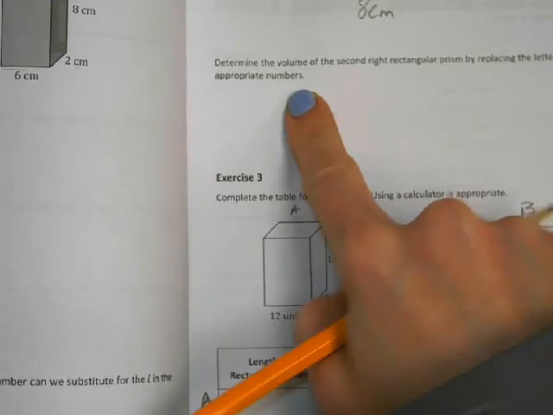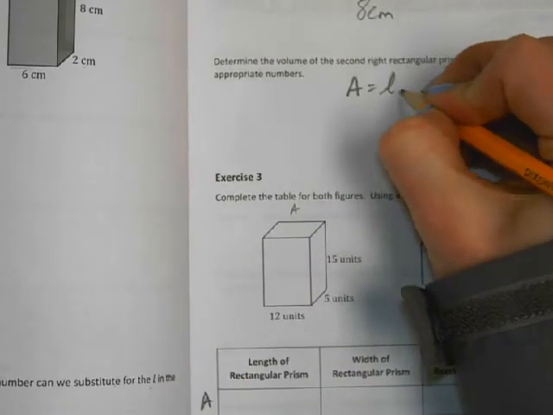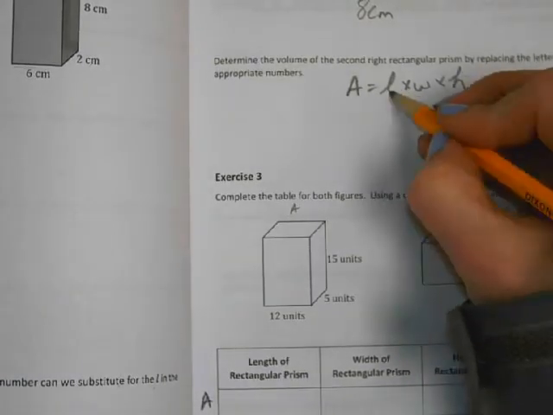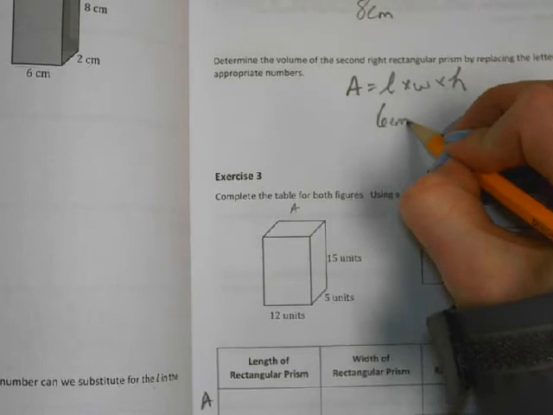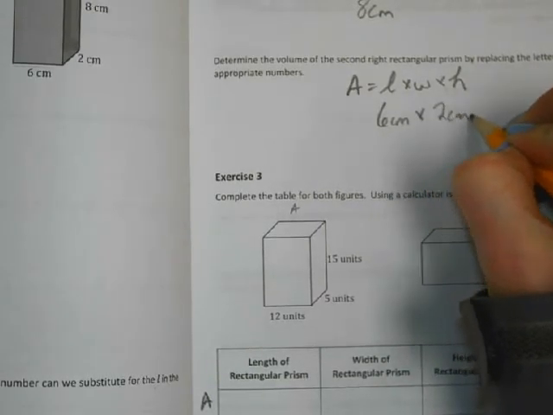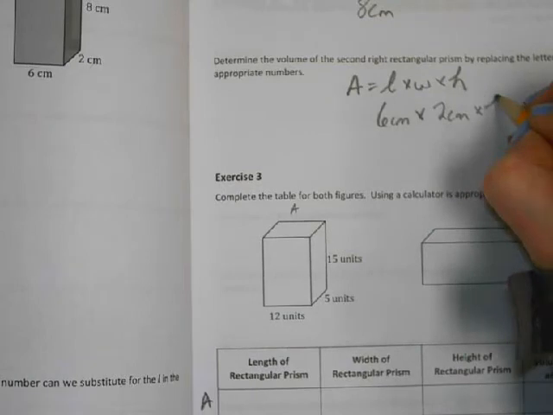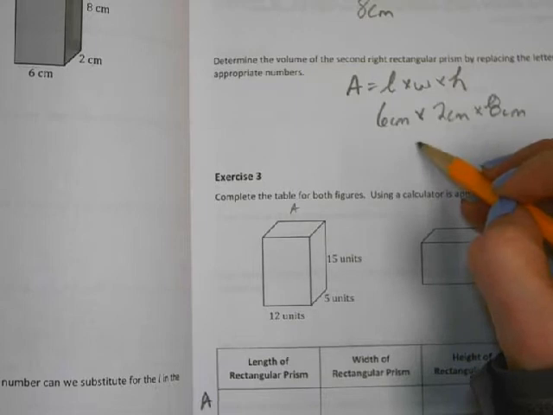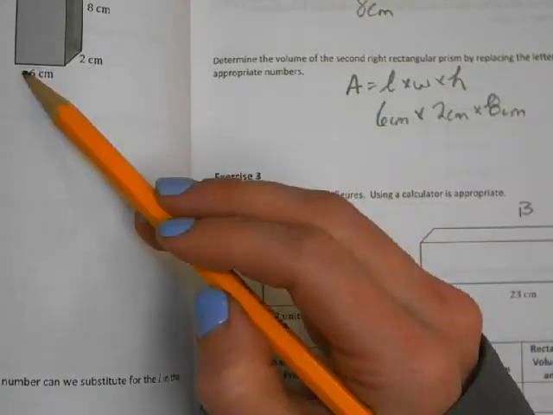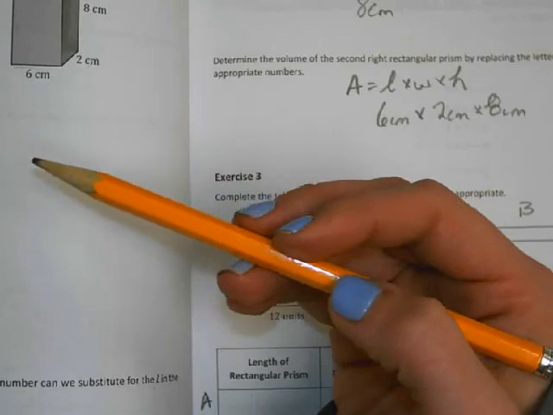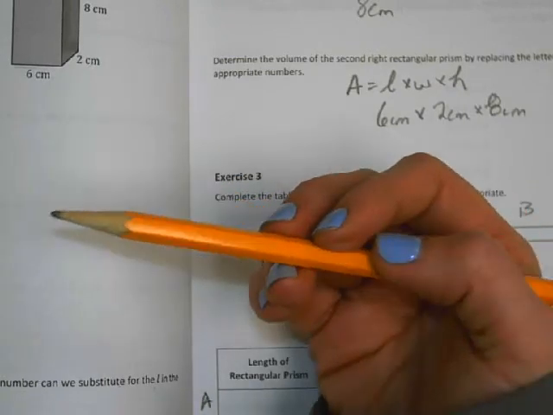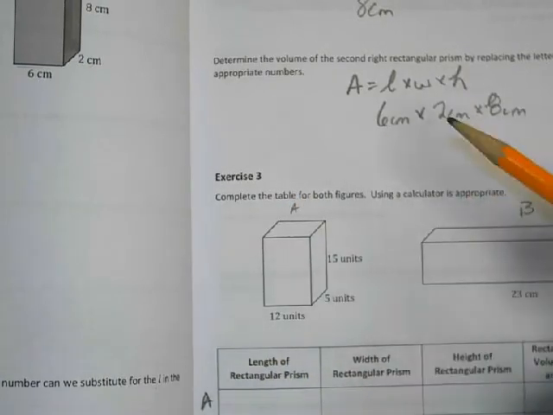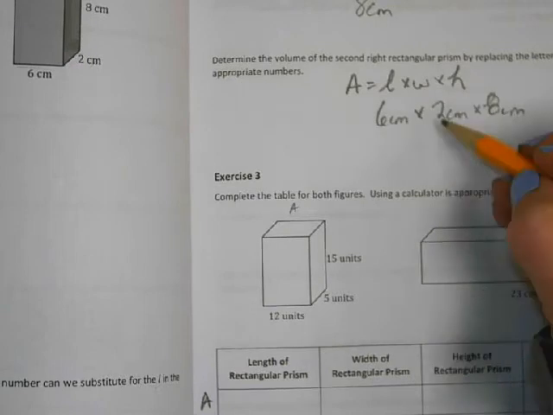And so to determine the volume, we're first going to write our formula, which is length times width times height. And then if we plug in our values, our length is 6 centimeters, our width is 2 centimeters, and our height is 8 centimeters. Now, technically the length would be the front, the width would be the side part here, so this is our length, this is our width. But because of the commutative property, you can actually multiply in any order as long as you're only multiplying, and you'll still come up with the same answer. So if you mix up your length and your width, it's okay, because you'll end up still with the same answer.